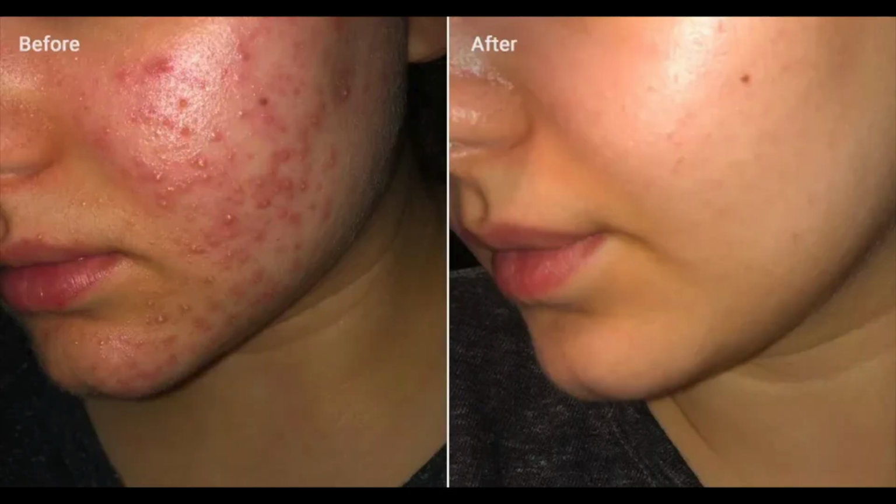The antibiotic stops the growth of bacteria on your skin, hence reducing acne formation, whereas tretinoin helps to overall improve the functioning of the skin barrier and helps you look much younger and youthful.